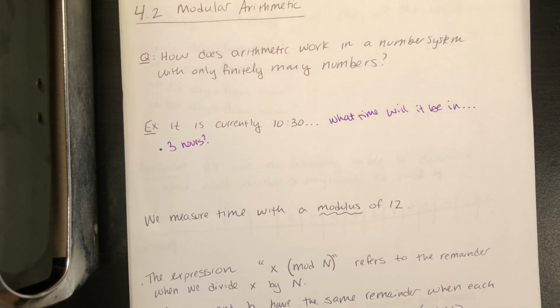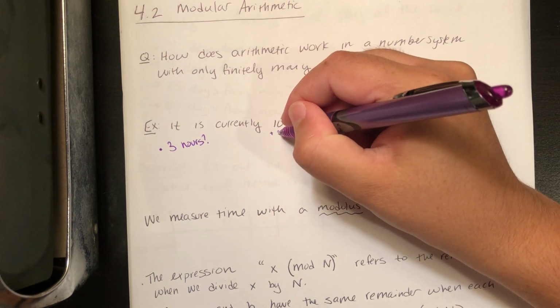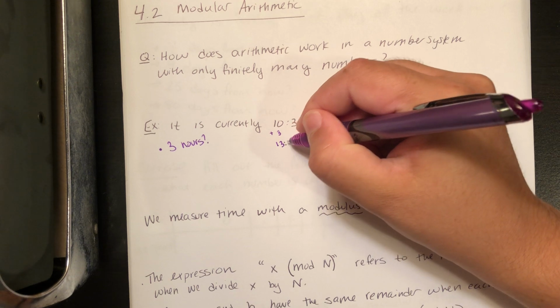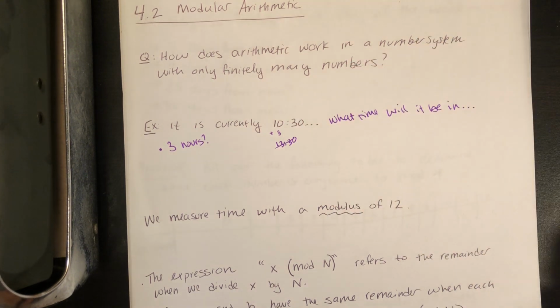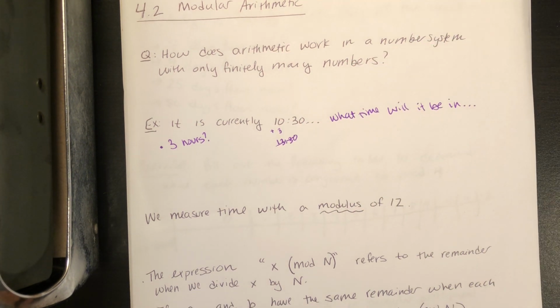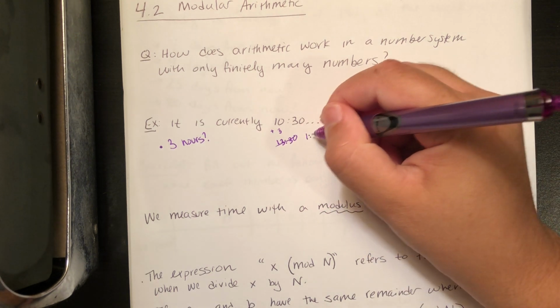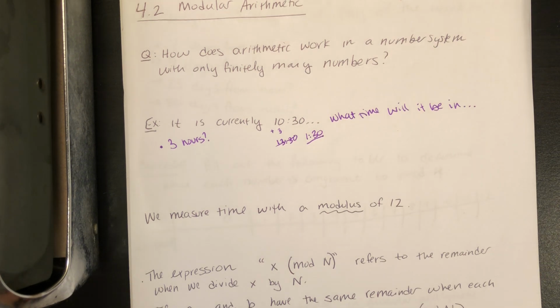It's not as simple as just adding 3 to the time here, right? If we just tried to add 3, we'd get 13:30, but 13 isn't really a time that we work with. And so we know that actually in 3 hours it's going to be 11:30, 12:30, 1:30. It'll actually be 1:30, right? So what happens is once we hit 12, we restart again.